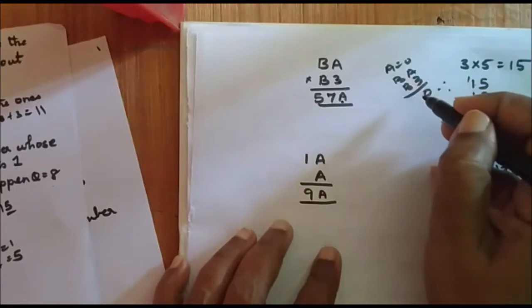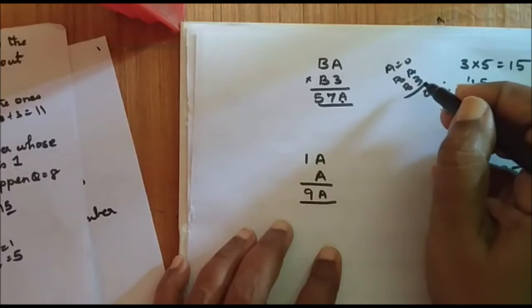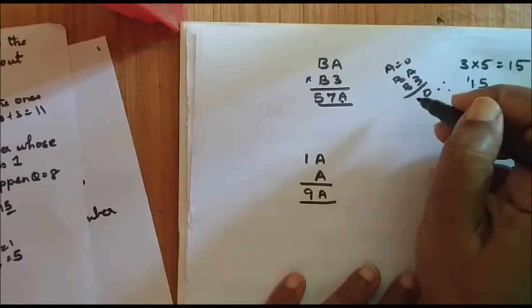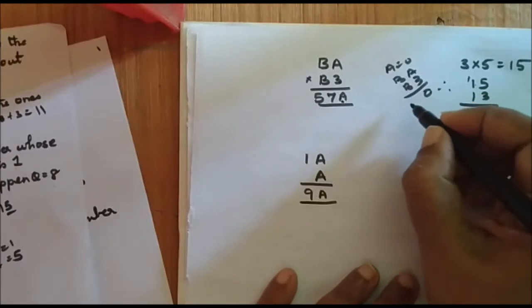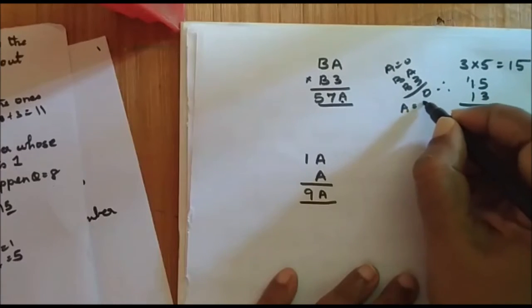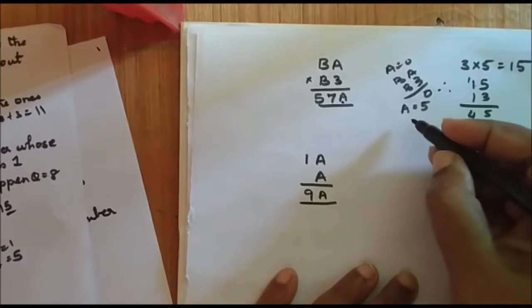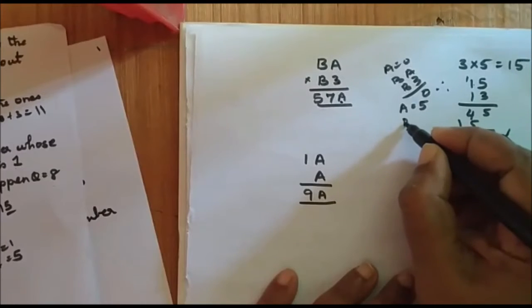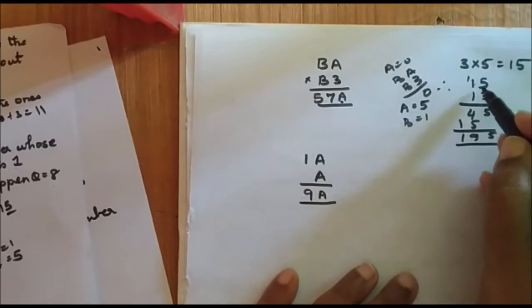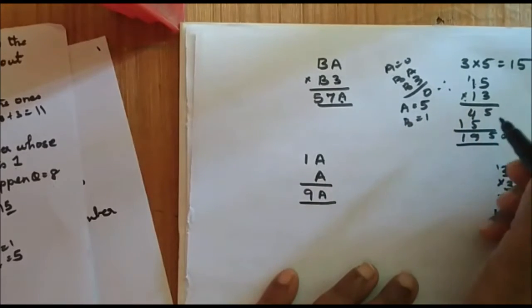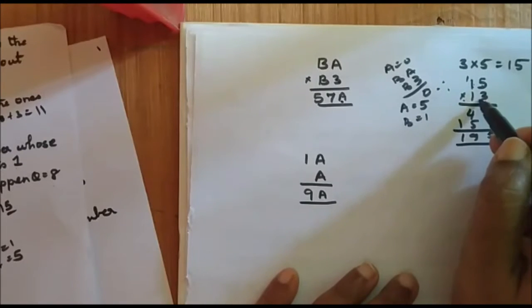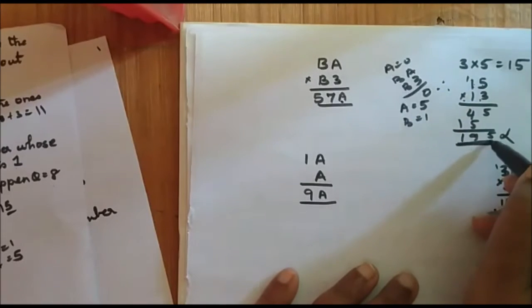But putting 0 will not give me the right answer, so I will put A equals 5. Suppose I substitute B equals 1, then it will be 15 into 13. When I multiply 15 into 13, I get 195.